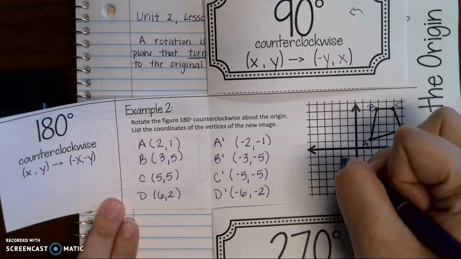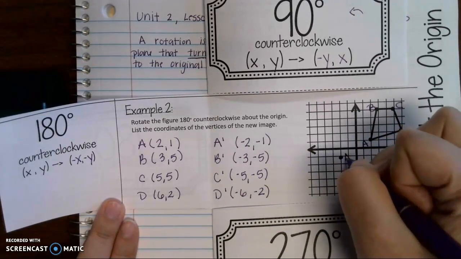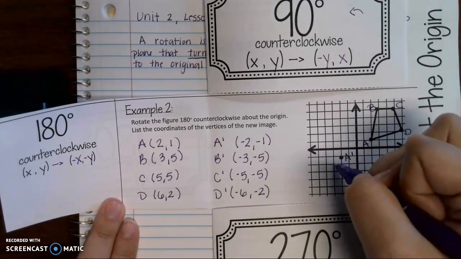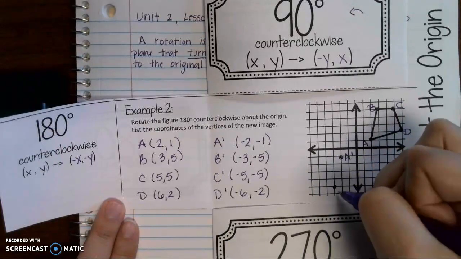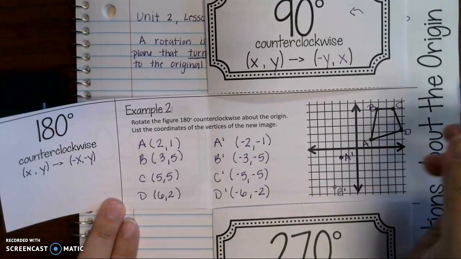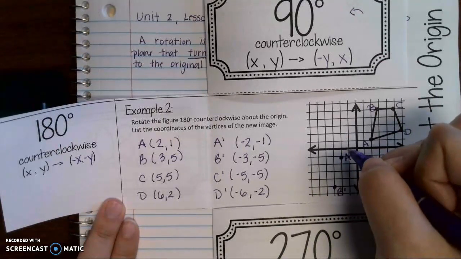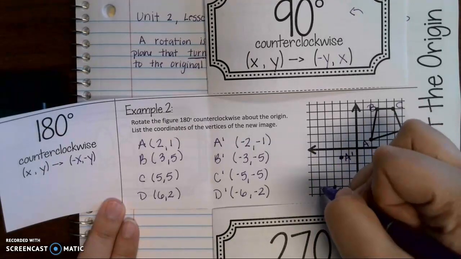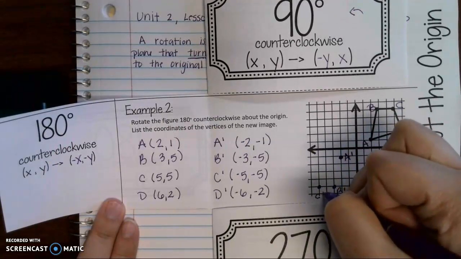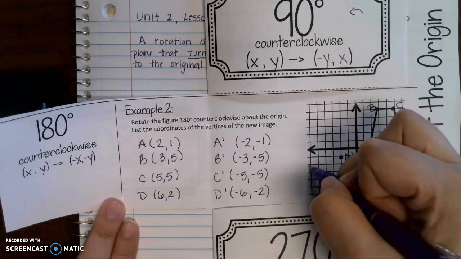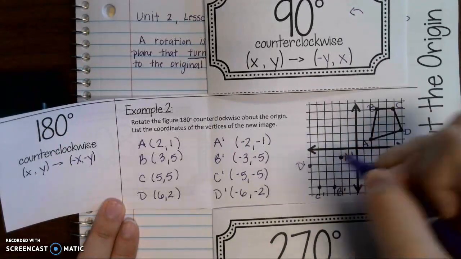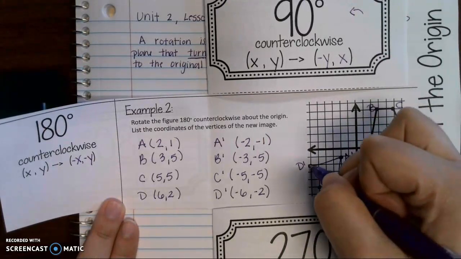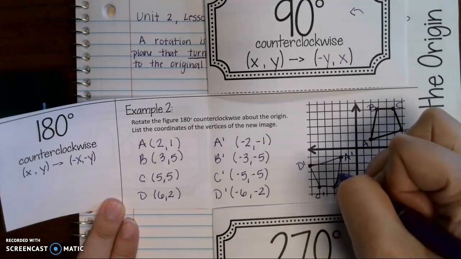A prime, -2, -1. I always label my points so I know which one's which. B prime, at -3, -5. C prime is at -5, -5. And D prime is at -6, -2. And then I connect my dots. And I have my new figure.